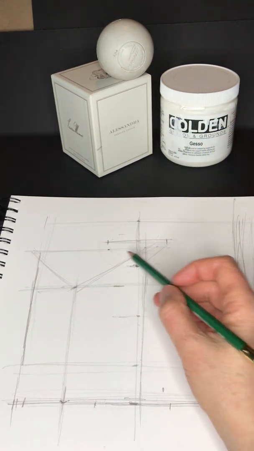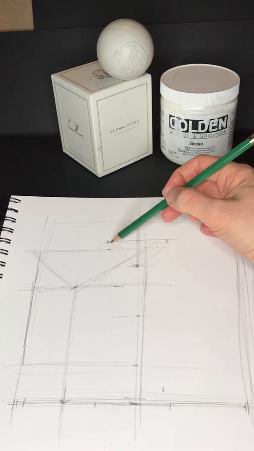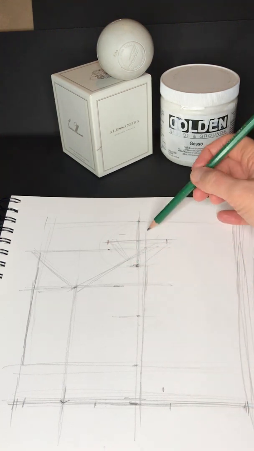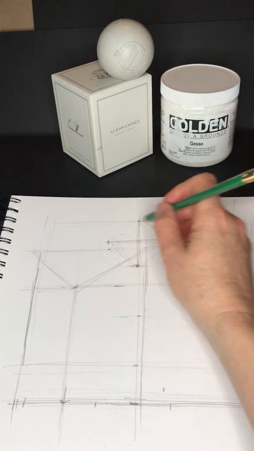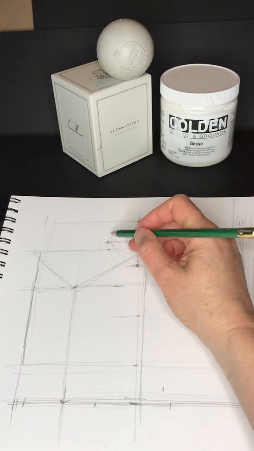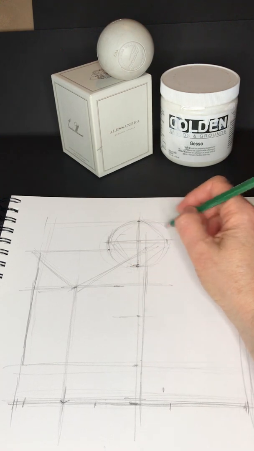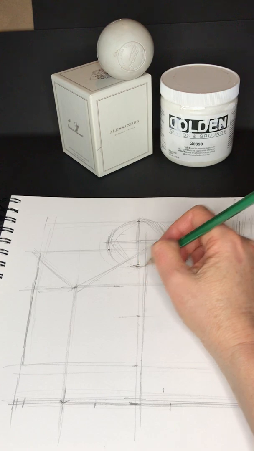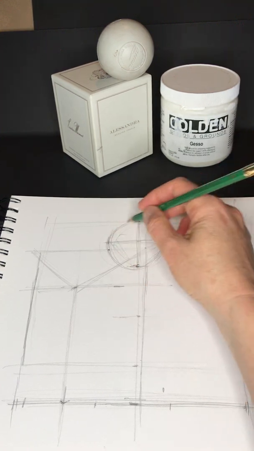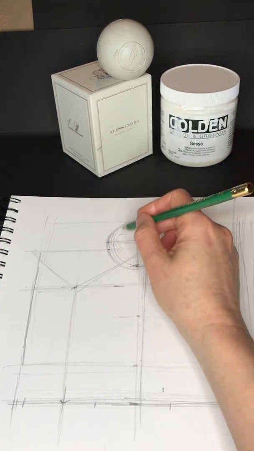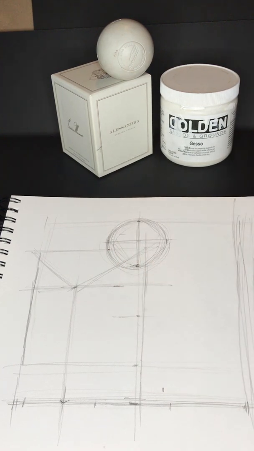Okay, so here's our mapping out of where the ball is, and we can curve that line. All right.